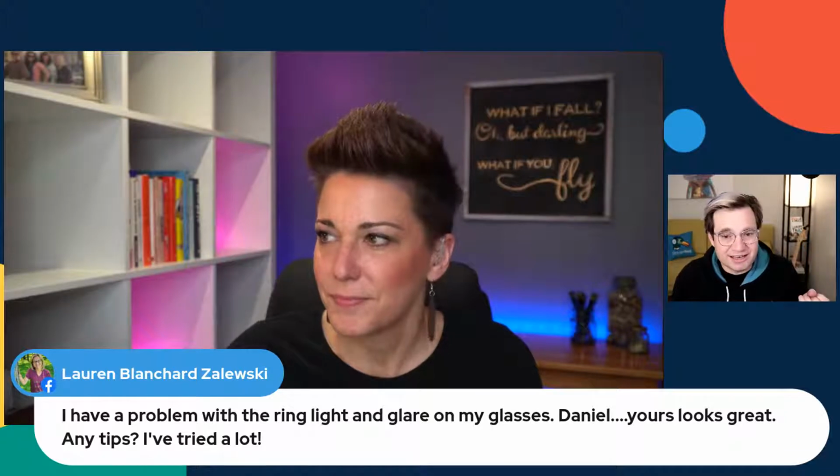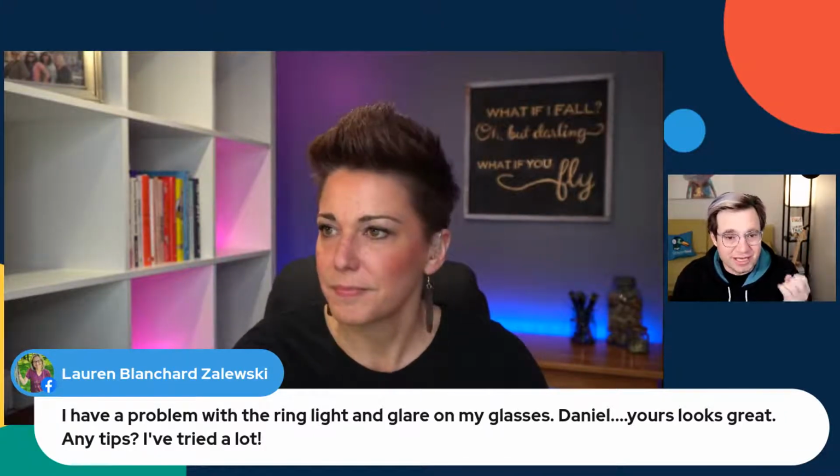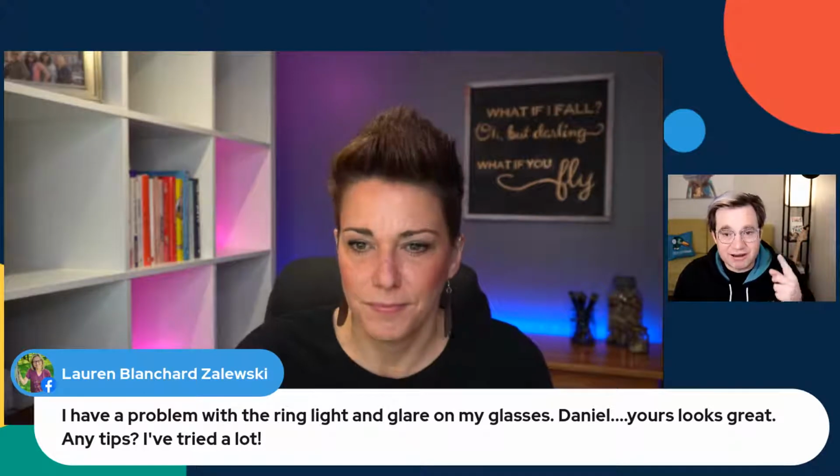So Lauren is asking, any tips for my lighting because of glare on my glasses? That's a problem lots of us who wear glasses have. I'll switch to my other view here and show you that I've got three lights. I've also got a regular ceiling light, which is yellow, but that one I tend to ignore. I have the room light over there, which shines up at the ceiling and bounces light off into the room, so it just creates general lighting.